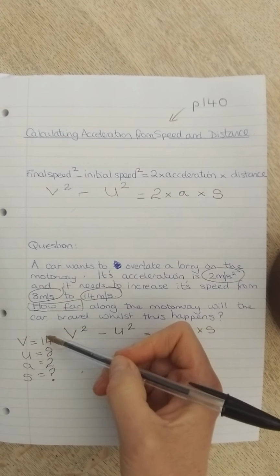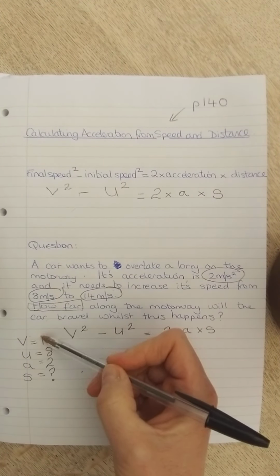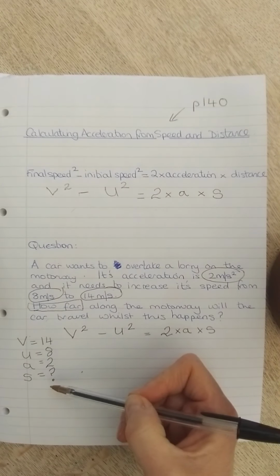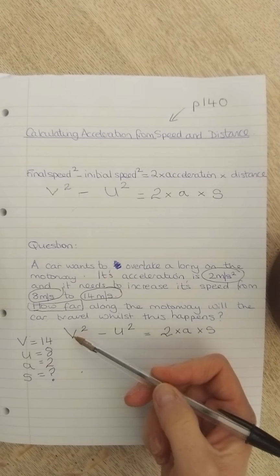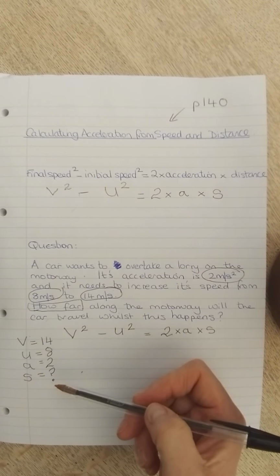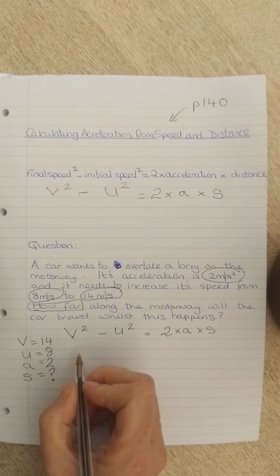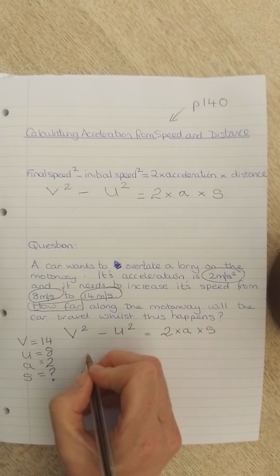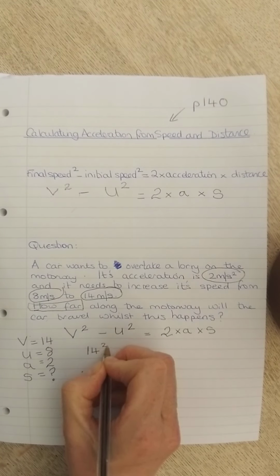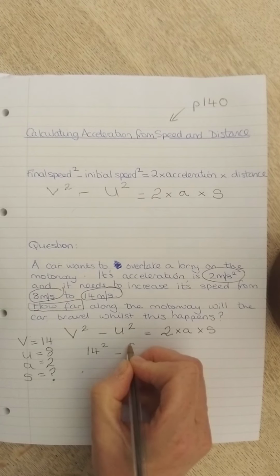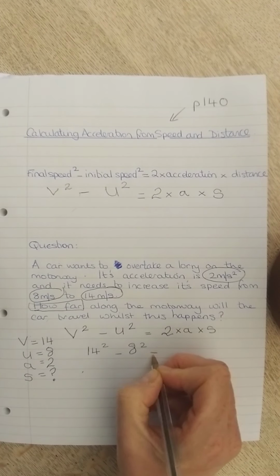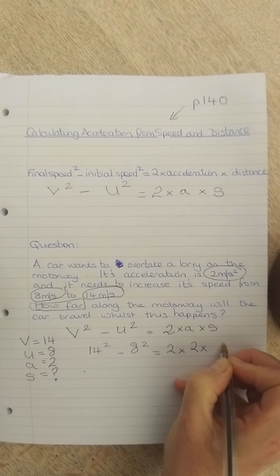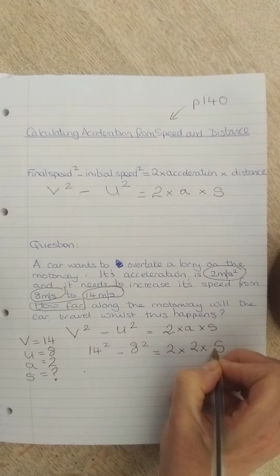Sometimes if you're still finding it hard, you can list the things that you know from the question. And this may feel like it's taken you a long time, but don't forget that you might get 4, 5, 6 marks for a question like this. So it's worth it, you do get given the time. So now I'm going to take these numbers and put them into my formula. So it's 14 squared, take away the starting speed, 8 squared, that equals 2 times the acceleration, which is 2, times the distance, we don't know, so I'm just going to stick with its symbol, s.